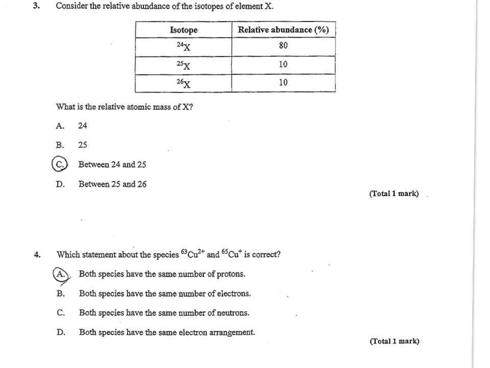You're doing a weighted average, and you can't get exactly 24 and 25 unless you had 100% of those isotopes. So then the question is, is the average going to be closer to 24 and 25 or 25 and 26? With an 80% abundance, it's definitely going to be closer to 24, in the 24 to 25 range.